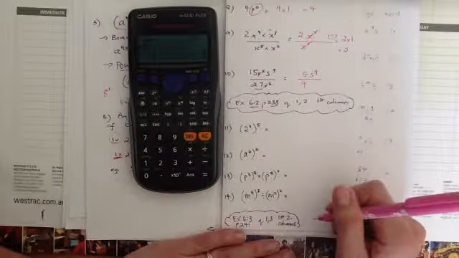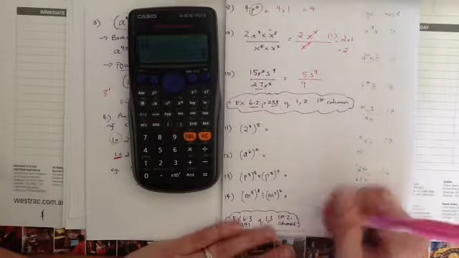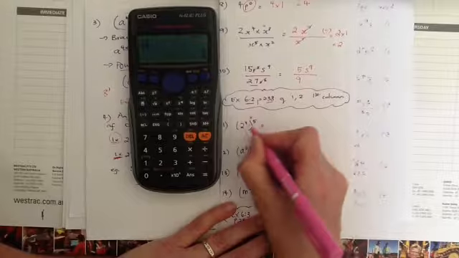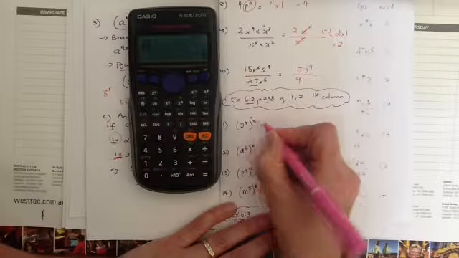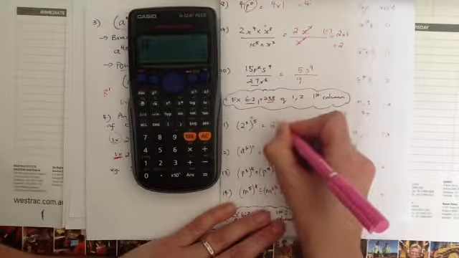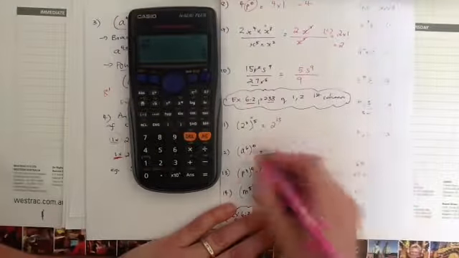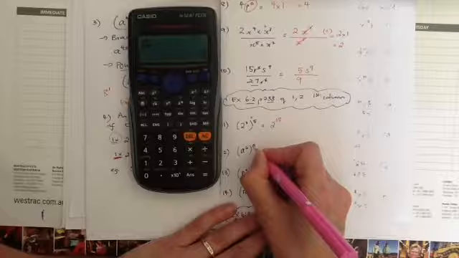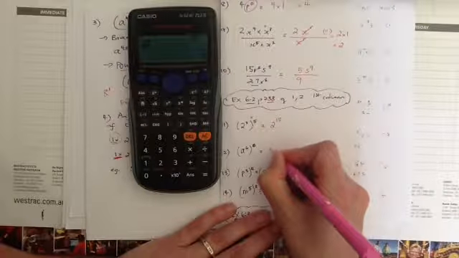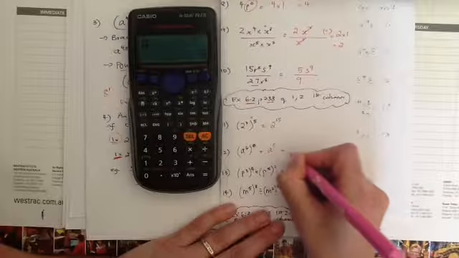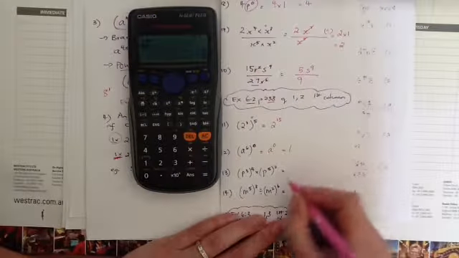These, for some reason, seem to happen in the next exercise, not the one previously. Remembering that brackets mean times, so 2 to the power of 3 taken to the power of 5 becomes 2 to the power of the powers multiply. 3 times 5 is 15. A to the power of 6 all taken to the power of 0 becomes a to the power of 6 times 0, which is 0. Anything to the power of 0 equals 1.